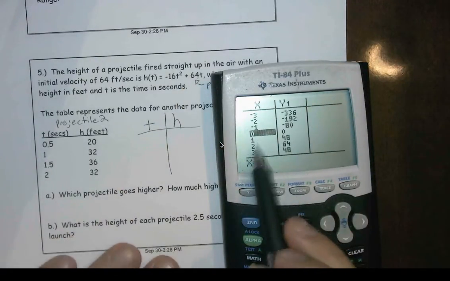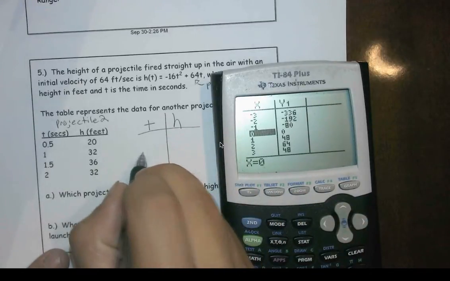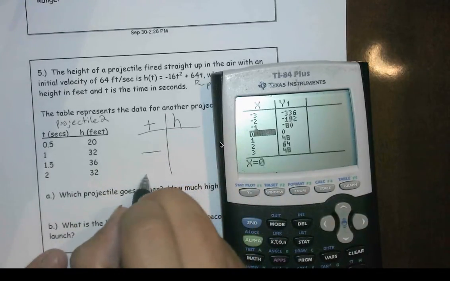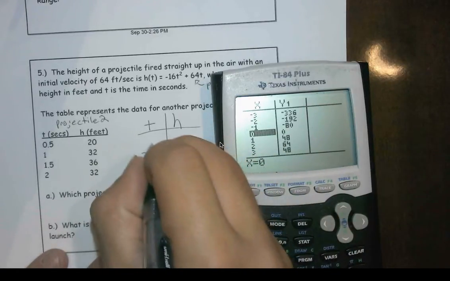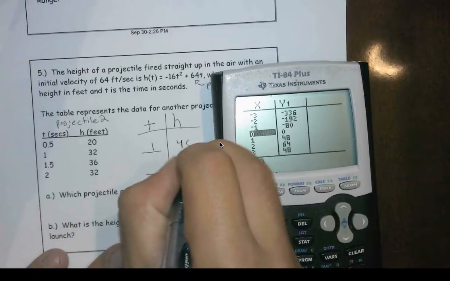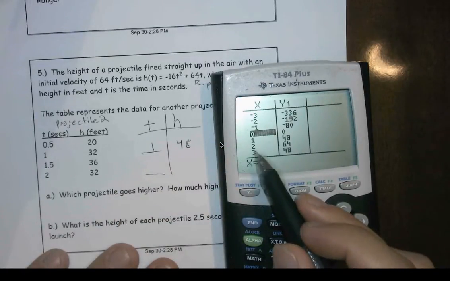So when x is 0, the outcome is 0, that makes sense. And we'll try to match the same values that they get here. So when x was 1, this was 48 feet up. This one's all the way up after 2 seconds at 64.